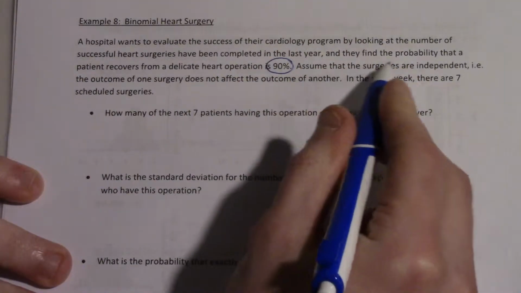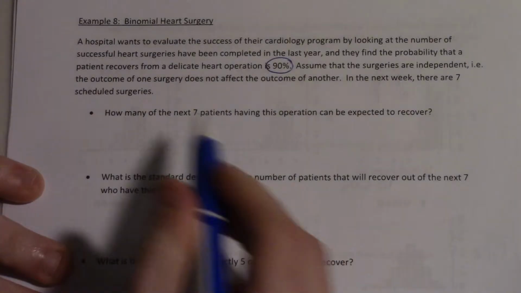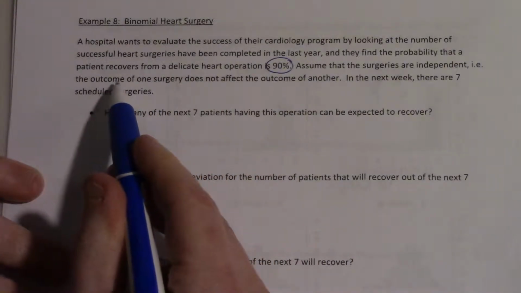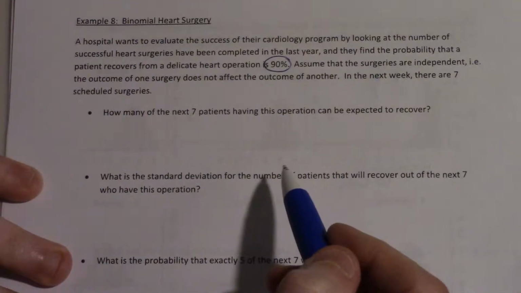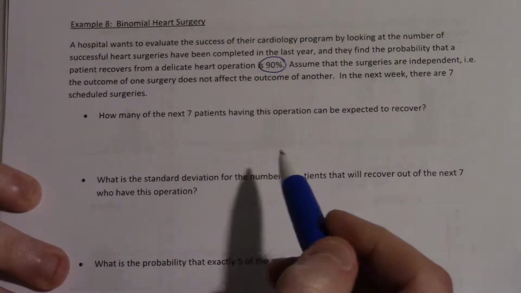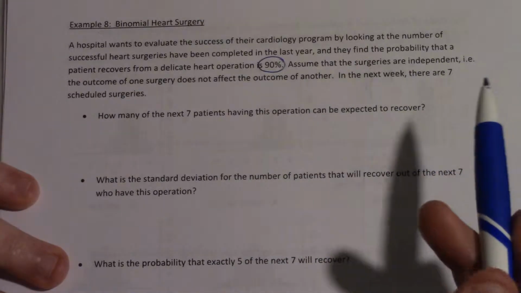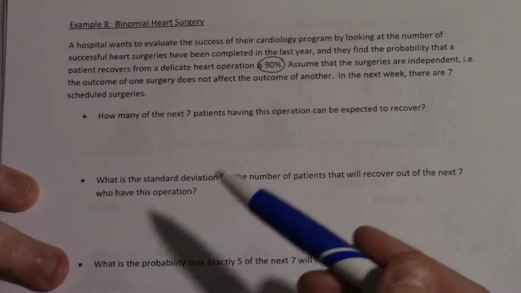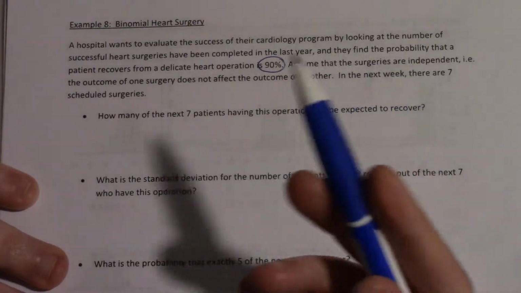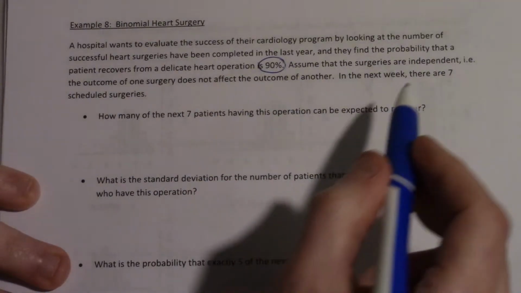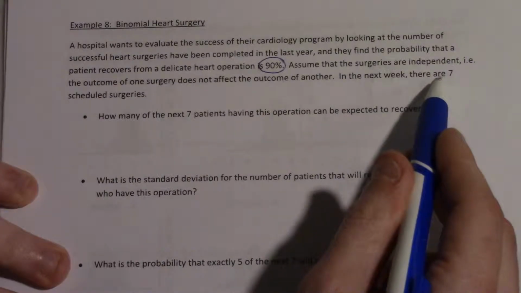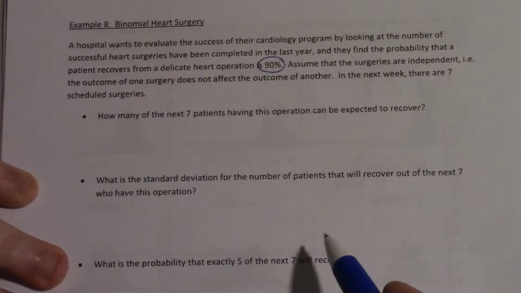We can assume that surgeries are independent. So what this means is whatever happens in one surgery doesn't affect what happens in another surgery. So I think that's a realistic assumption.